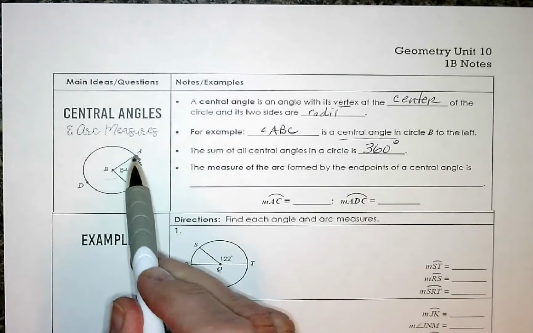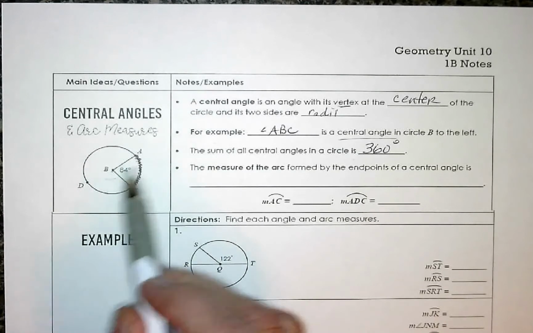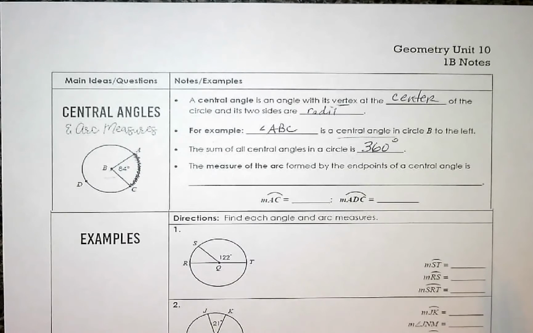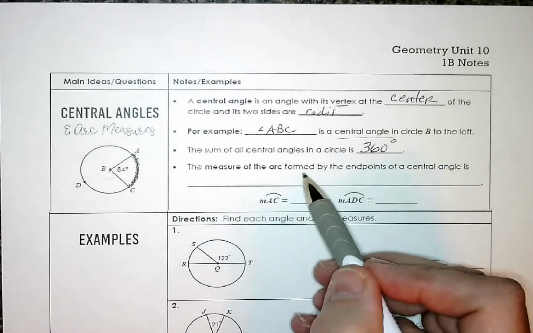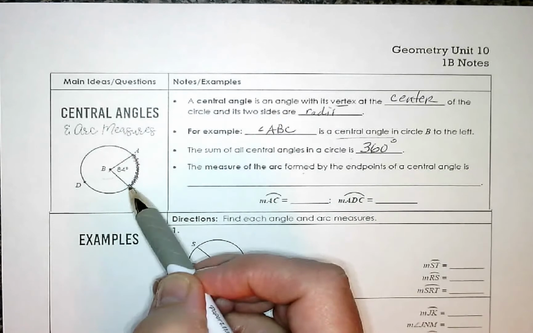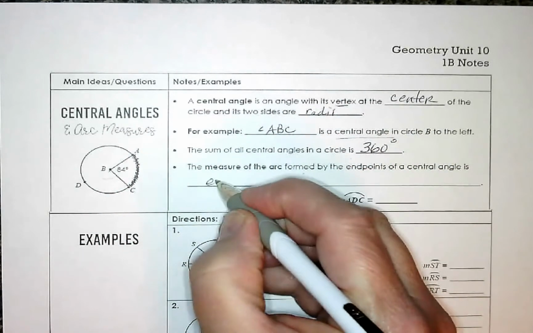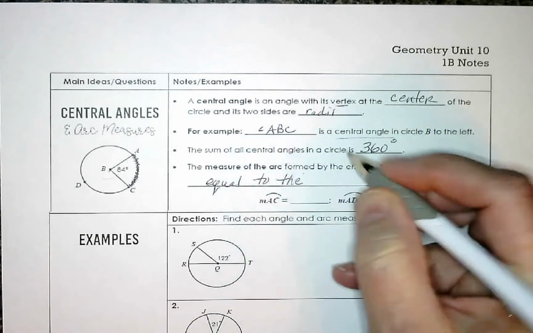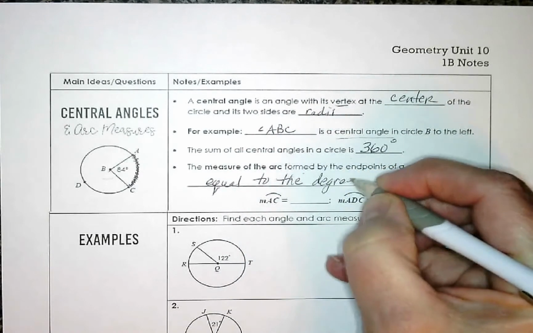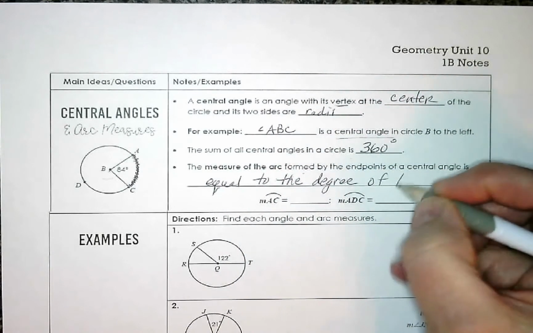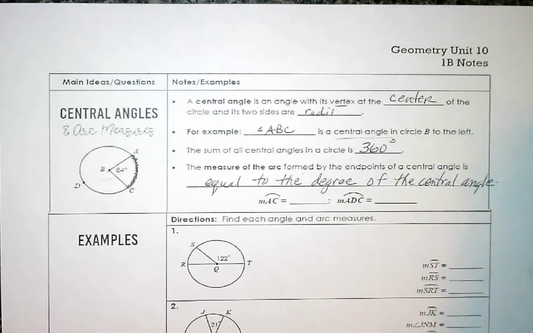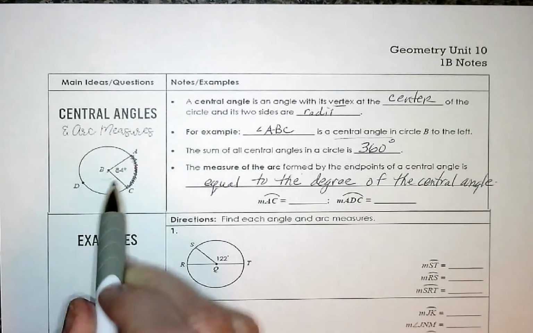Okay, so arcs can be measured just like angles can, where around the circle is a total of 360 degrees for that arc. So if we're going to write this down as a definition: the measure of the arc formed by the endpoints of the central angle, in this case arc AB, is equal to the degree of the central angle. Wow, so that's pretty slick.